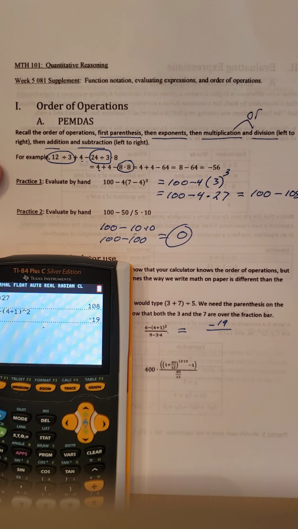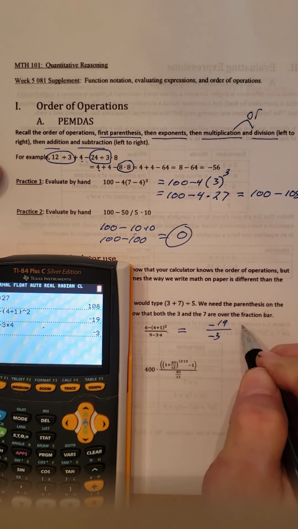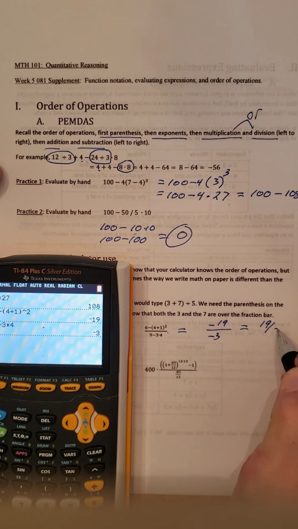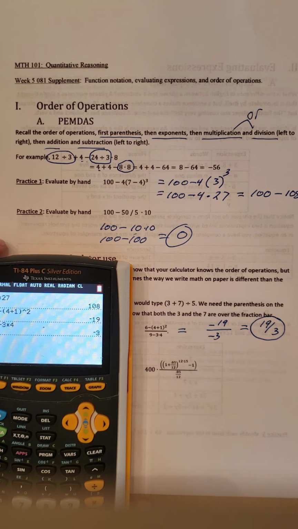On the bottom, I'm going to get 9 minus 3 times 4. And I get a negative 3. So 19 divided by 3, we're just going to leave it as a fraction and get 19 thirds. Negative divided by negative is positive. Okay.